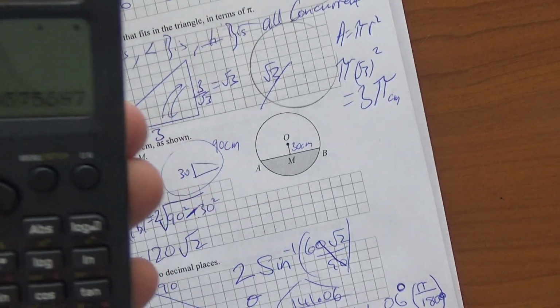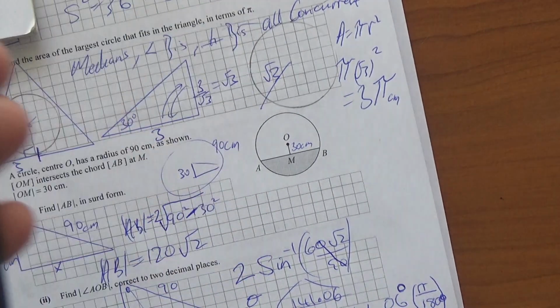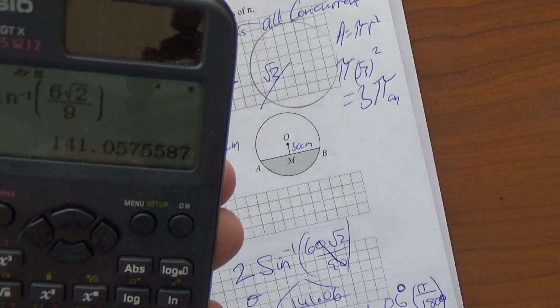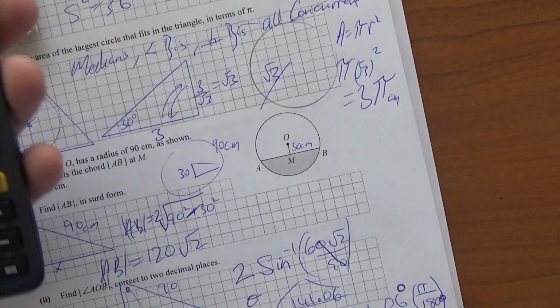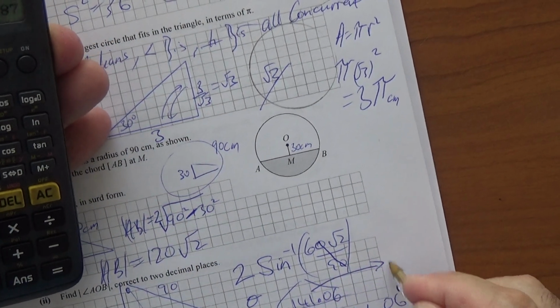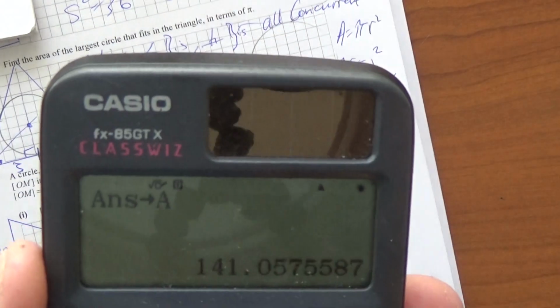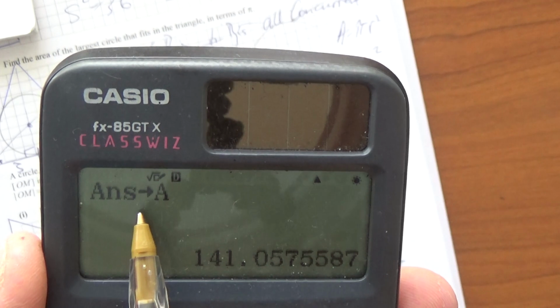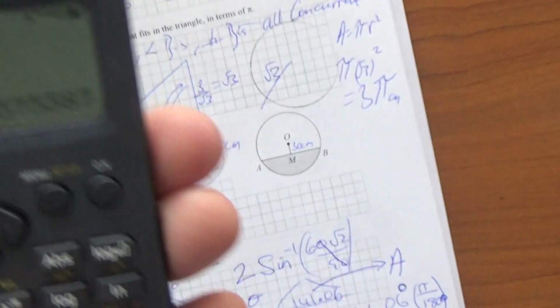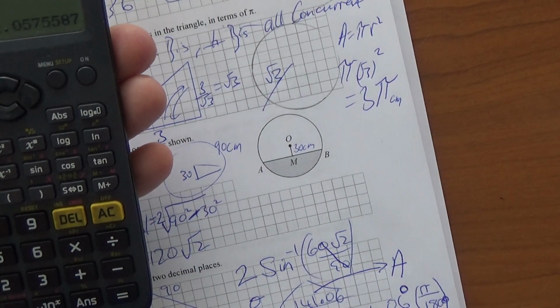So what I'll do is I will just store it to A, and I will note that fact here, that this has been stored to A. The calculator just says that has now been stored to A, or there's an arrow to A. I do exactly what the calculator says.